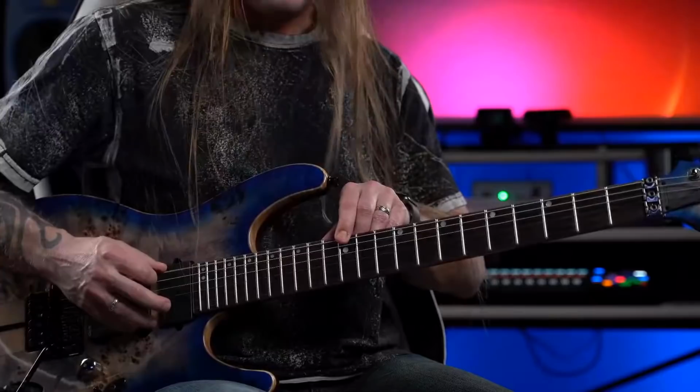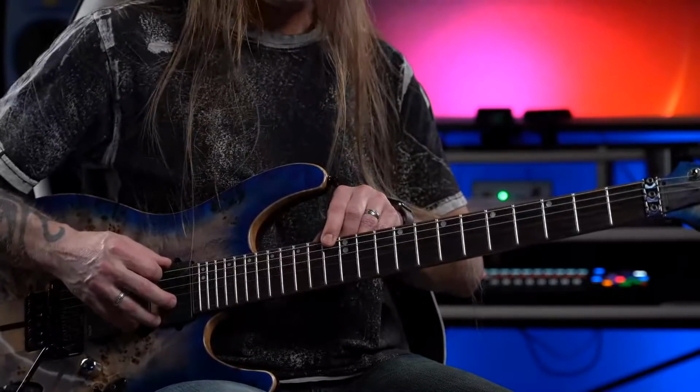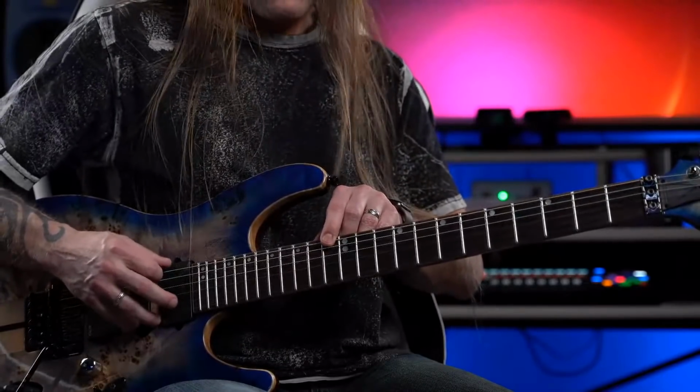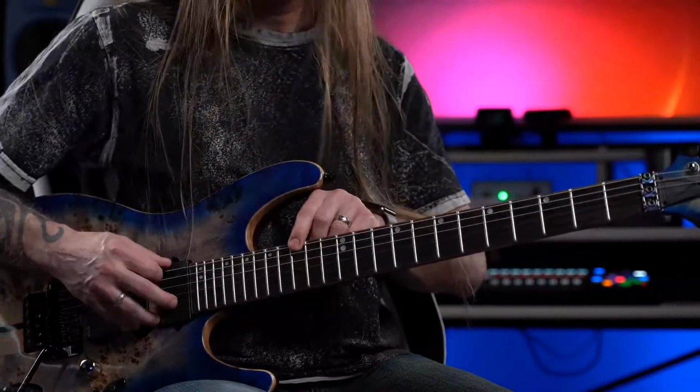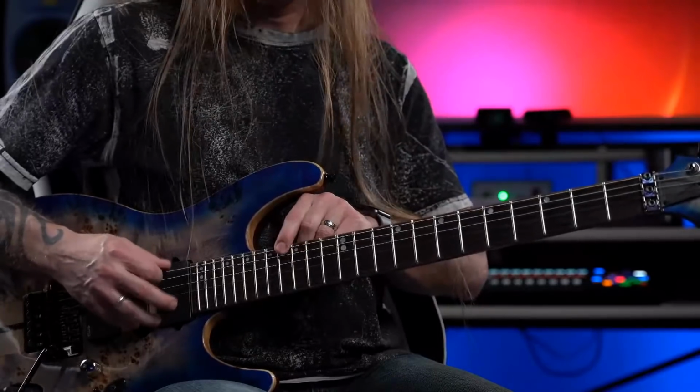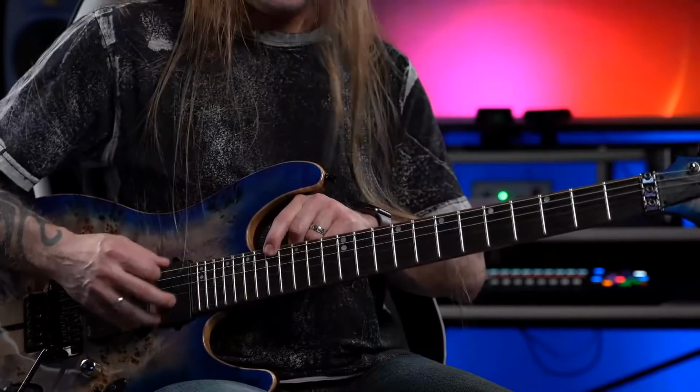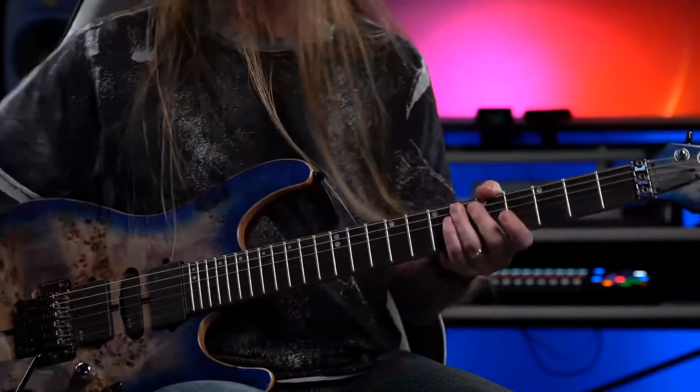This is E. This is F, right? Because there's no E sharp. So this is F, F sharp, G sharp, A, A sharp, and so on.